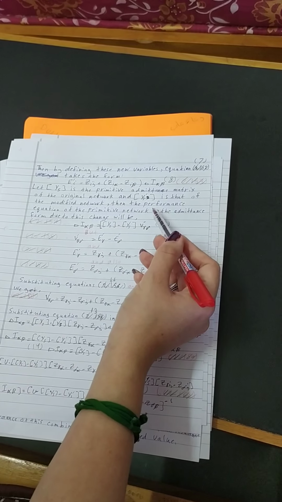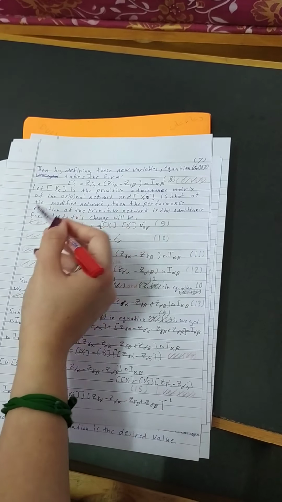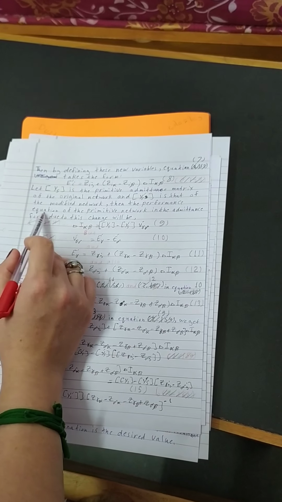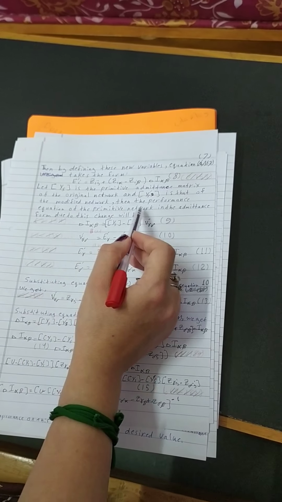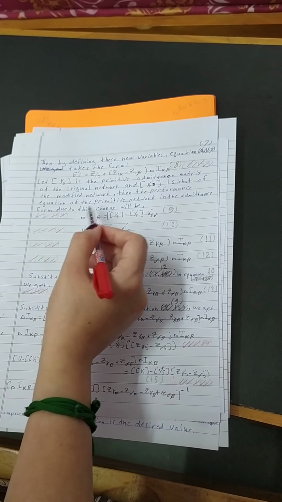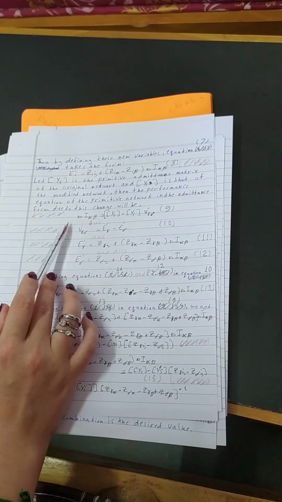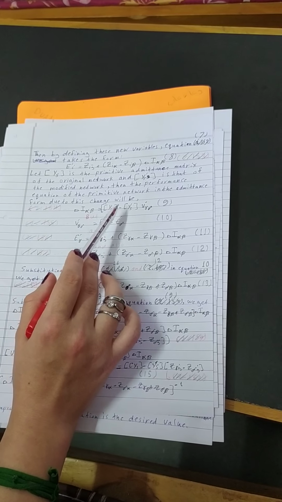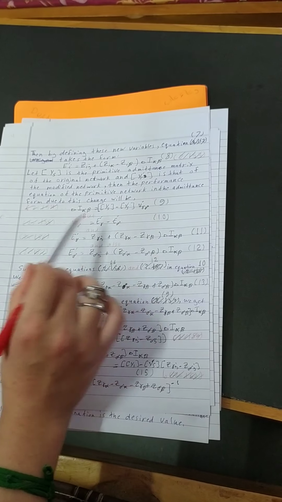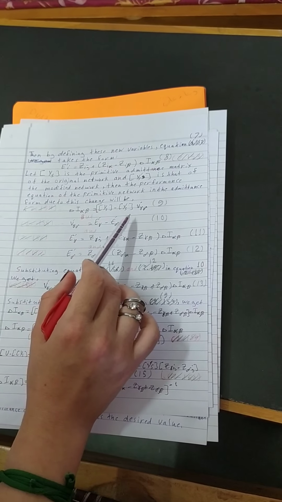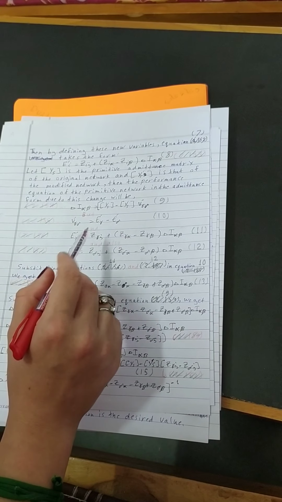Then the performance equation of the primitive network in the admittance form due to this change will be delta I alpha beta is equal to Ys minus Y dash s into V dash gamma delta.